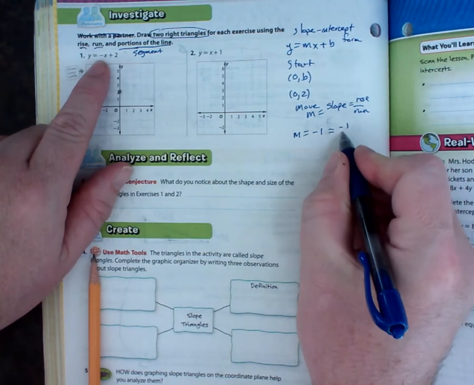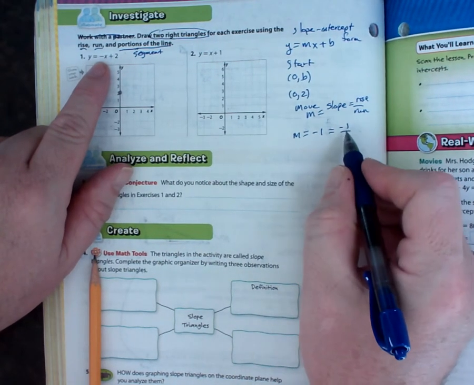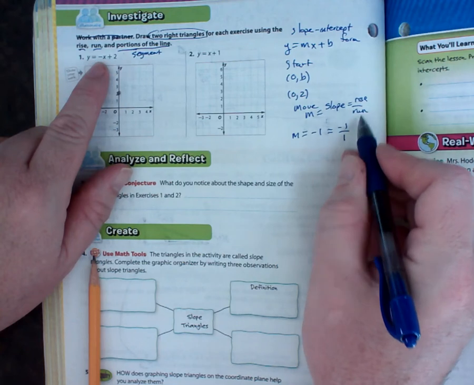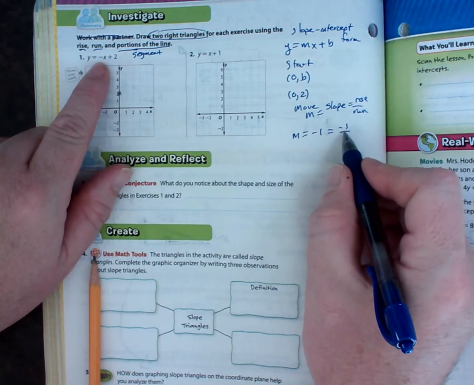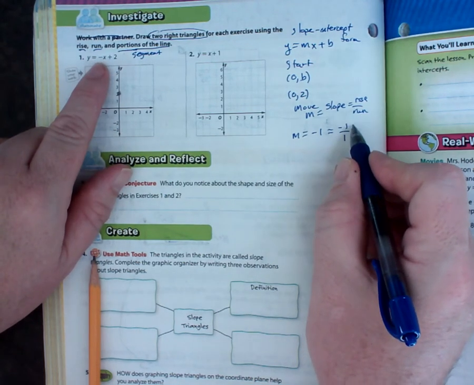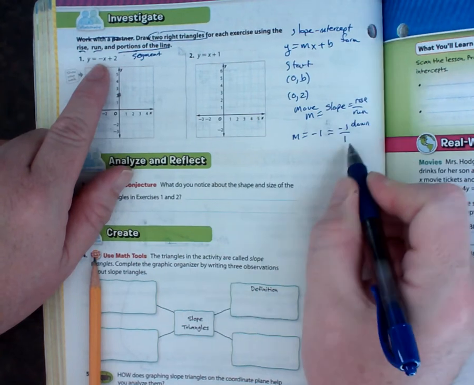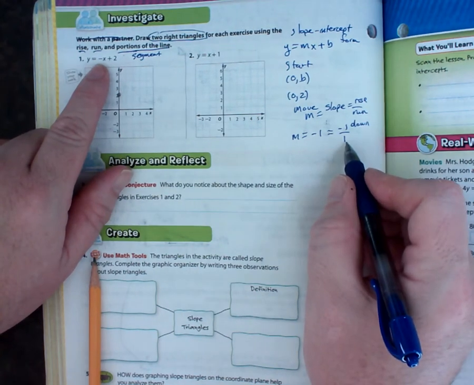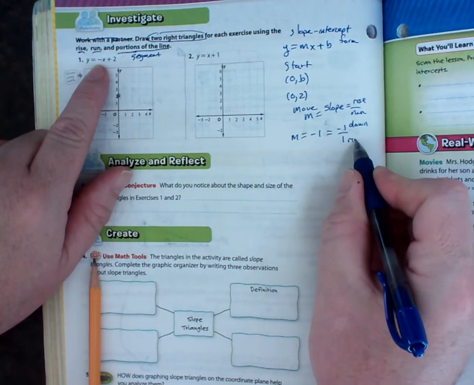So I need to go -1 over 1. Now it's in a fraction. I have a rise component and a run component. The rise tells me up or down. It's negative, so it's down. The one in the denominator is 1 for run. That's right.